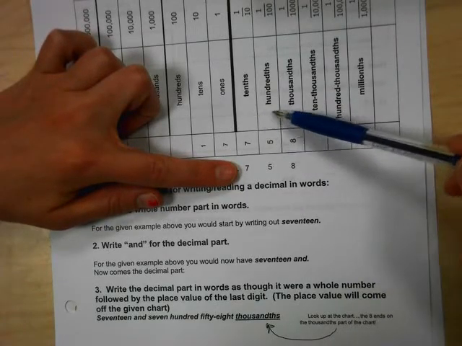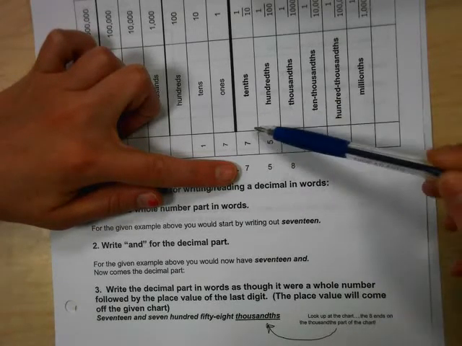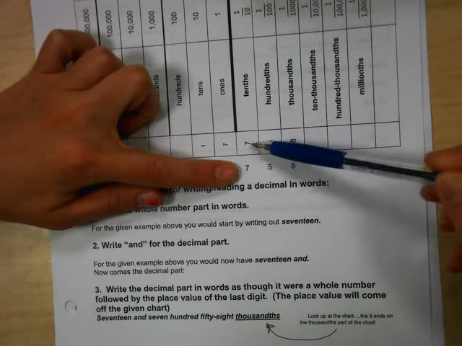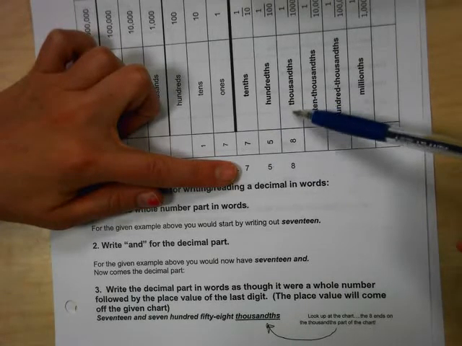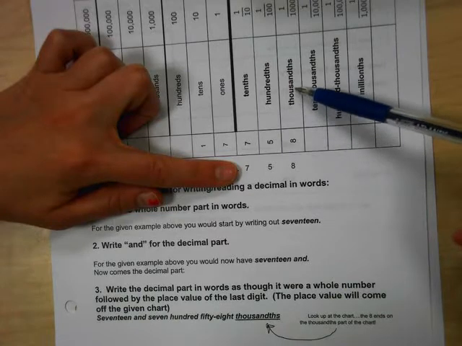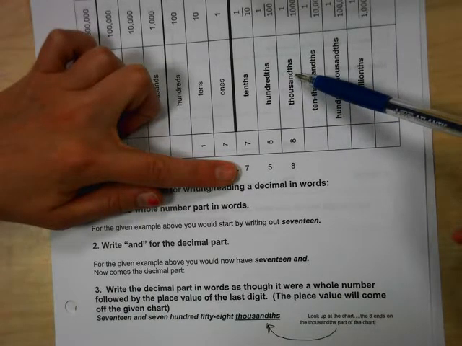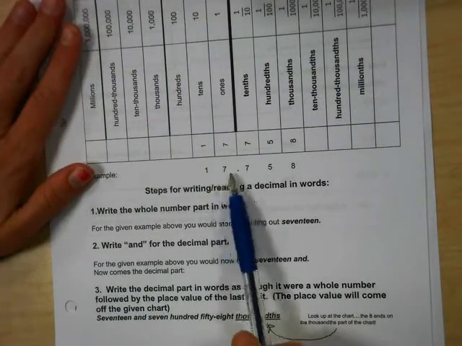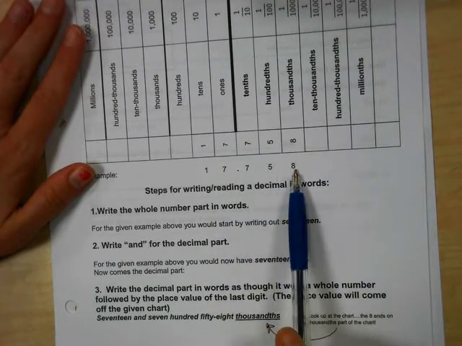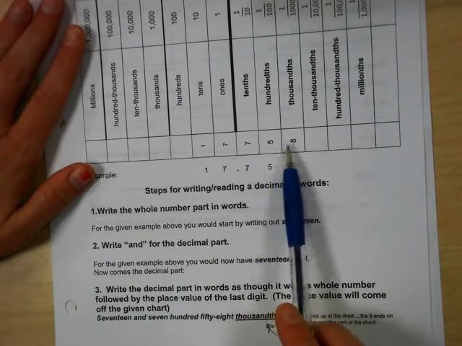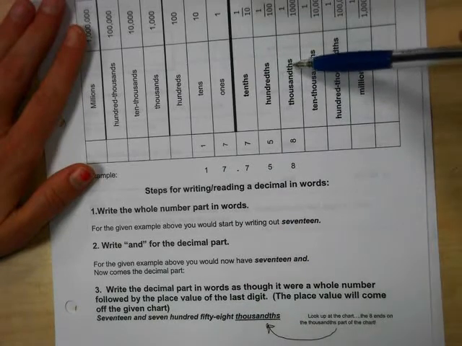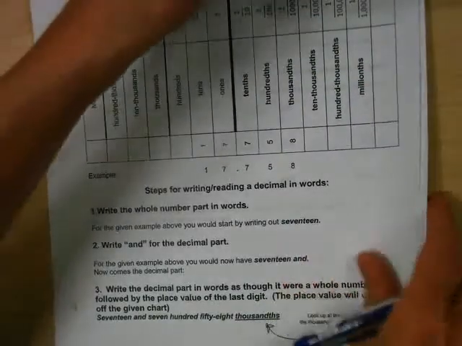And we're going to just refer back and forth to this chart. Since the 8 falls in the 3rd position, we're going to tack on the word thousandths. So we would read this number as 17 and 758 thousandths. Tenths, hundredths, thousandths. Notice the TH.